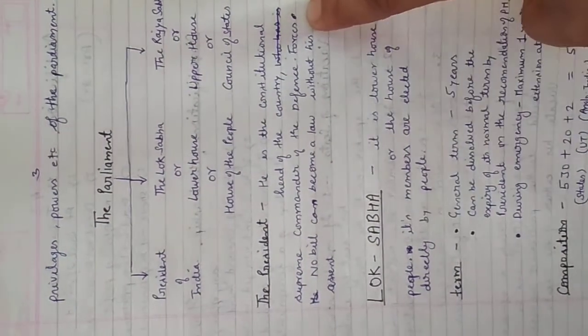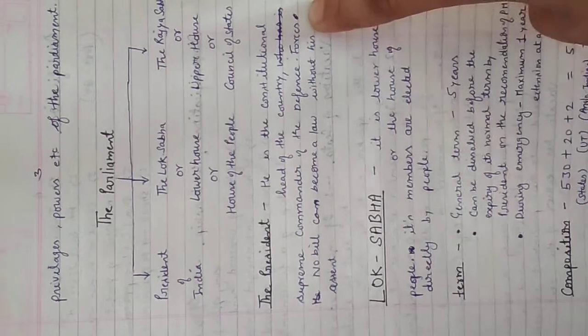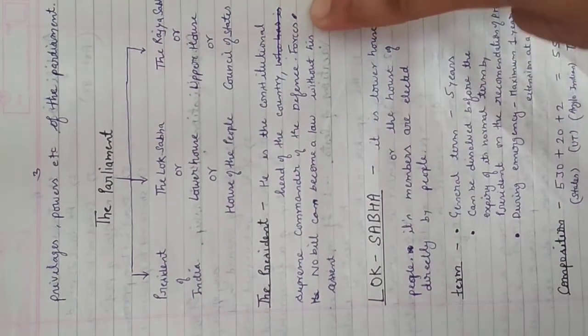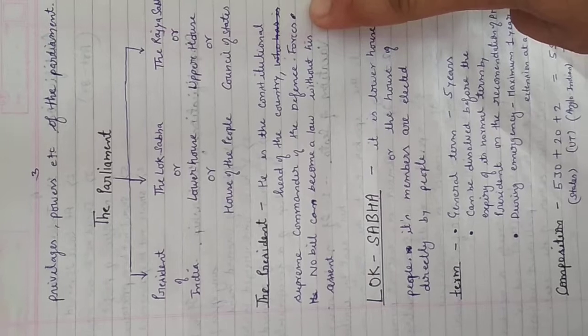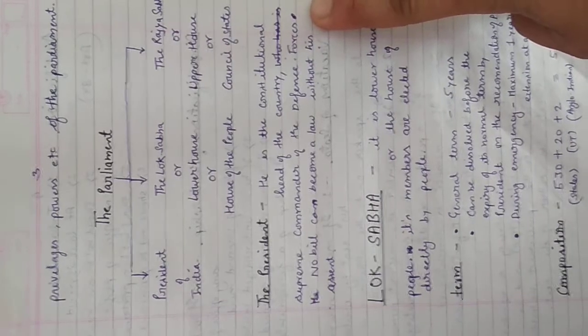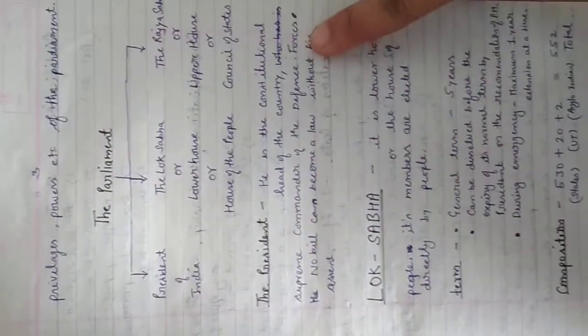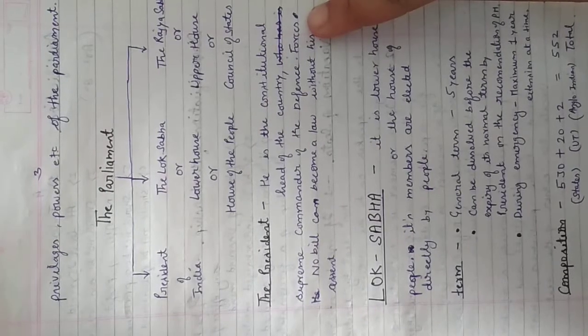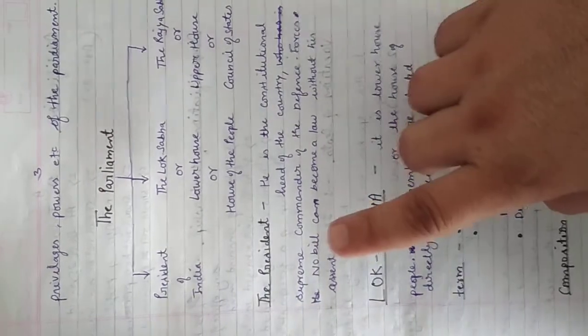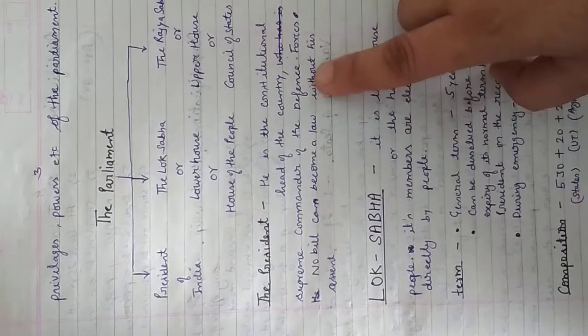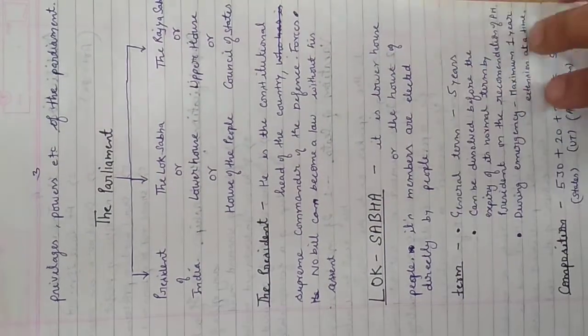Now all these three forces, that is Air Force, Navy, and Army, are being headed by the Chief of Defense Staff. The President of India is Supreme Commander of all these three forces.